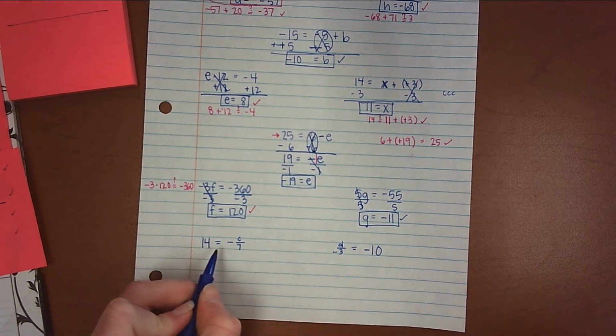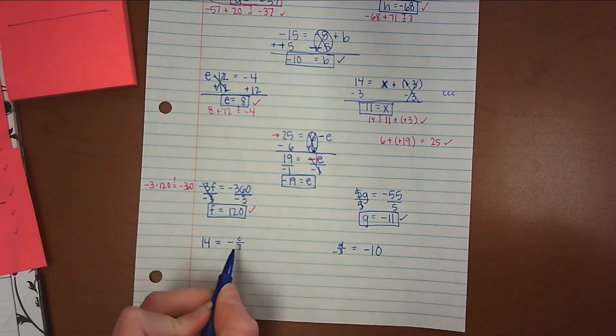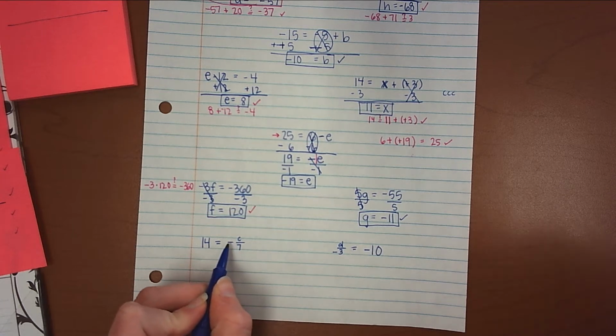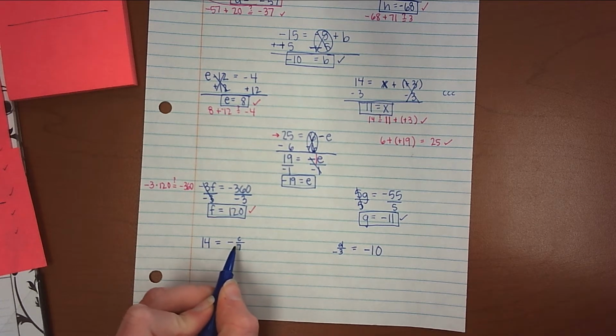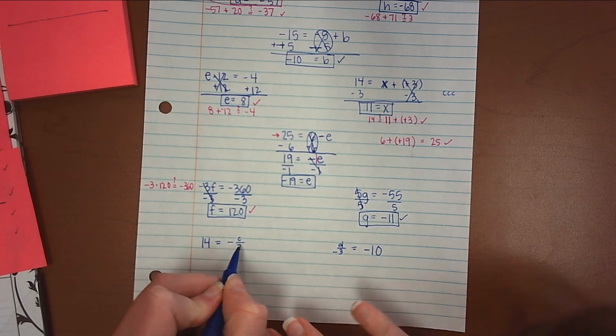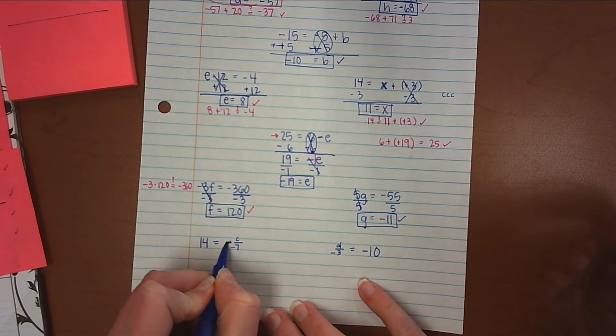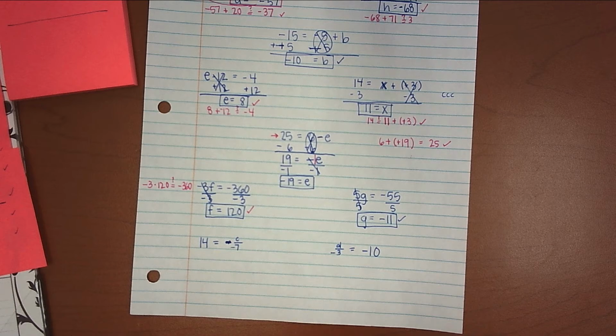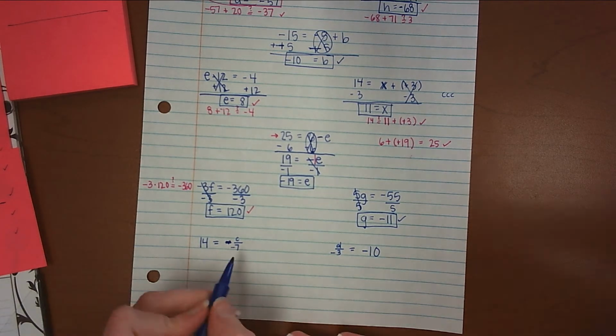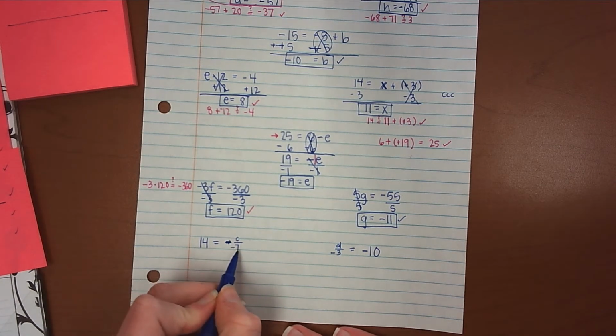So we've got 14 equals negative c over 7, or the opposite of c over 7. If this negative is outside the fraction bar, we can either put it with the numerator or the denominator. It doesn't matter. I'm always going to put it with my denominator or where the number is, just to make life a little bit easier on myself and lessen my steps. So we've got c divided by negative 7.